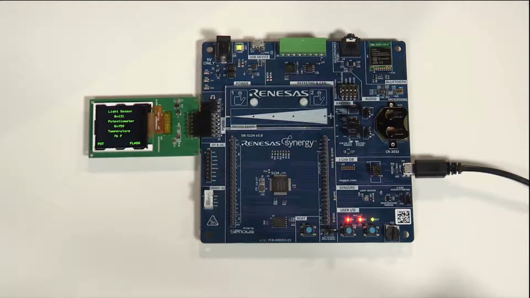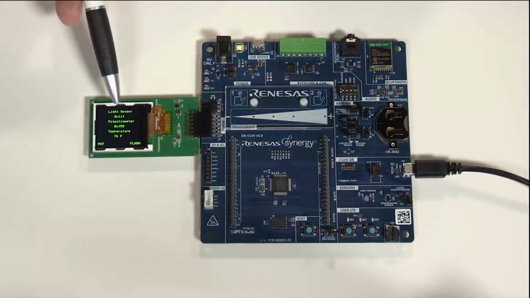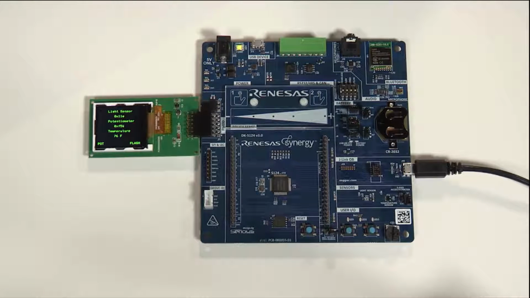The program displays the raw hex values read from the light sensor and the potentiometer, and it converts the analog value from the temperature sensor to the equivalent Fahrenheit temperature. You may interact with the out-of-box program in the following ways.